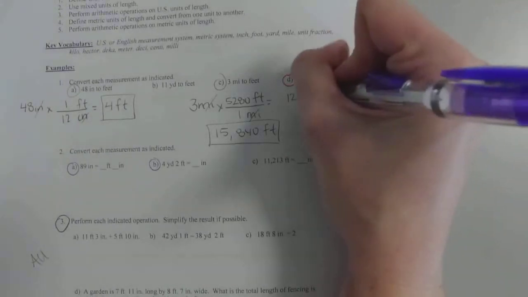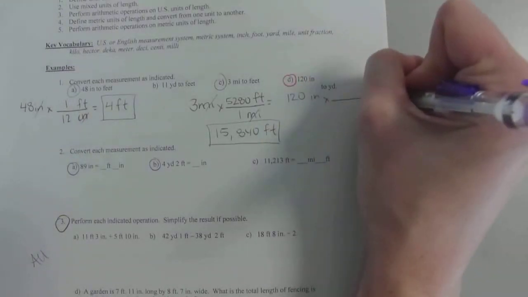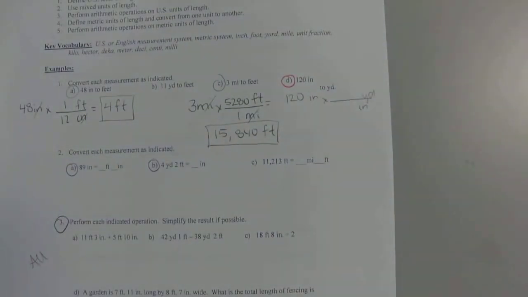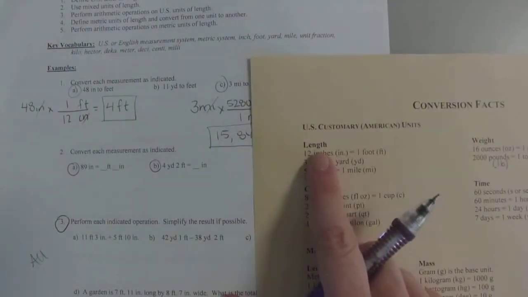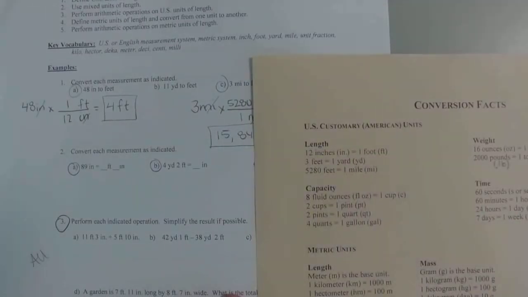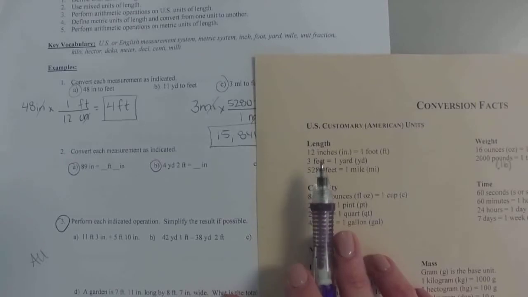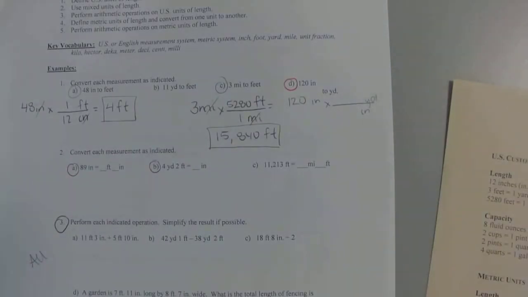Is anybody writing in pen? If you're writing in pen, don't write this yet, okay? So you have 120 inches times your unit conversion, right? You want inches, and then you want yards. And you go and look in length, and you have inches to a foot, but that's it. How do you get to a yard? You need to know how many feet. So who's our middleman? Feet.